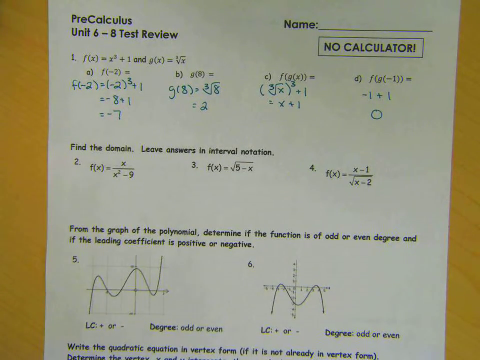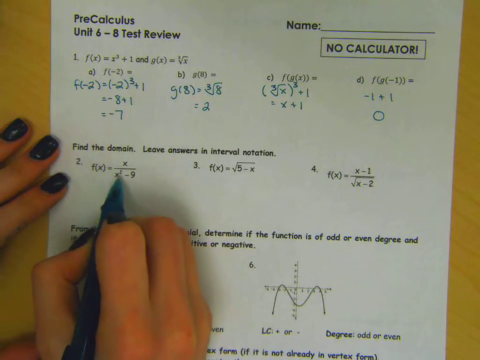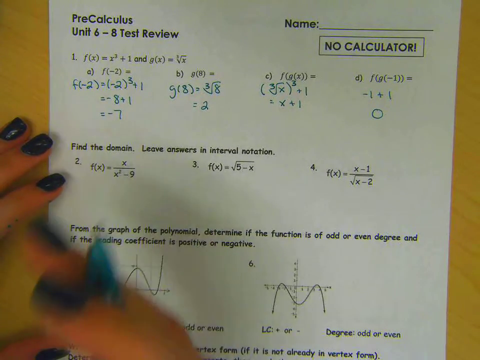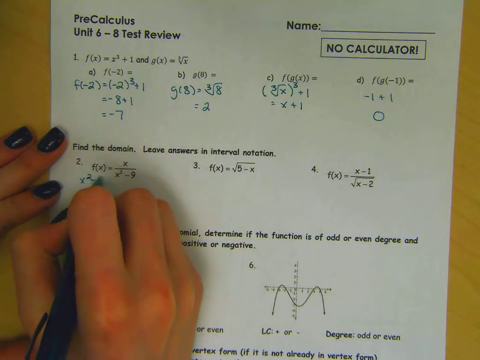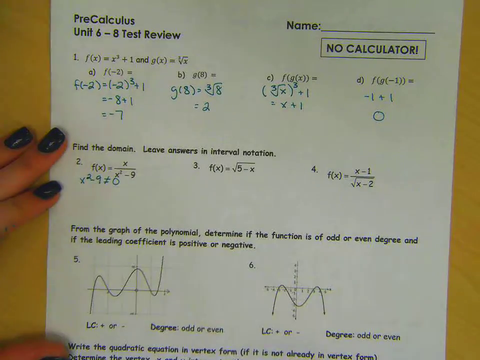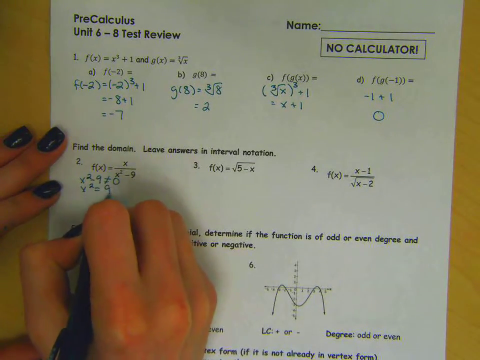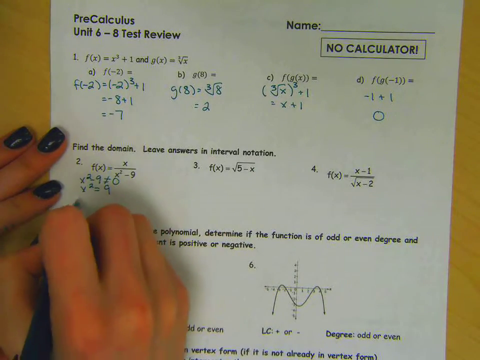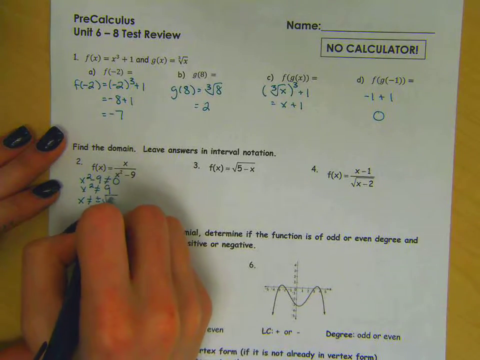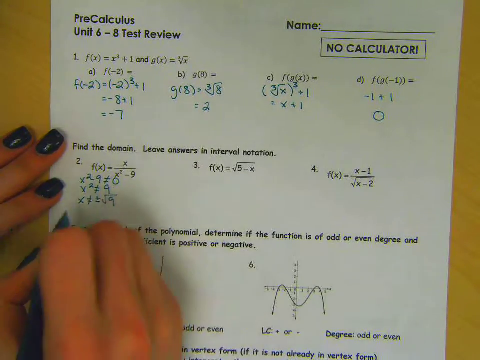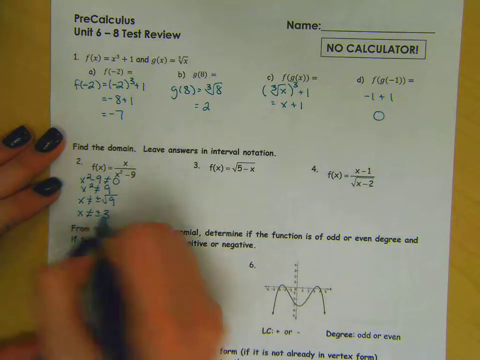Finding the domains, we've got a couple instances here. When we have just a rational, with x squared minus 9 in the denominator, we know that we can never have a 0 in the denominator. So I know that x squared minus 9 cannot equal 0. So x squared cannot equal 9. So x cannot equal plus or minus the square root of 9, which I know is 3. So x cannot equal plus or minus 3.